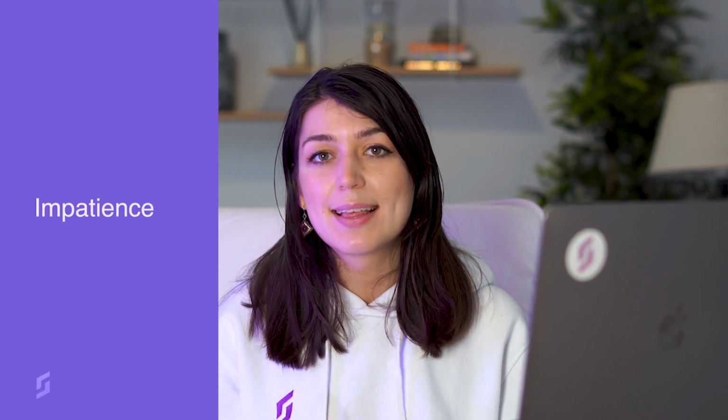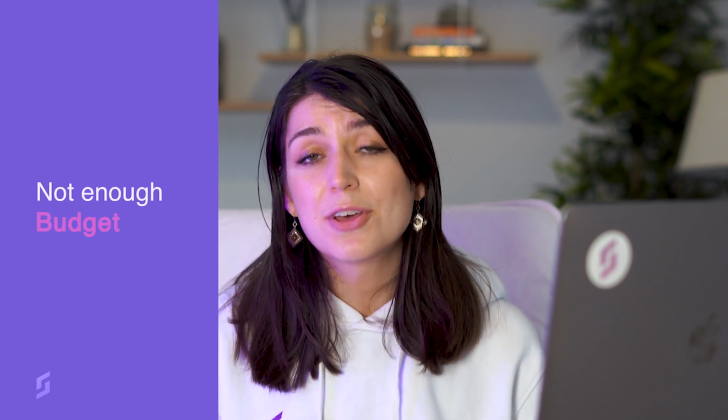The second is impatience. People think that they're gonna get results straight away, and when they don't, they give up. But you need your learning period. You need the period to test your audience, test the public, and see who you want to target. And the third is not having the budget. Now, you're not going to get results from having £3 a day. You're gonna need at least £15 a day to launch a proper campaign.